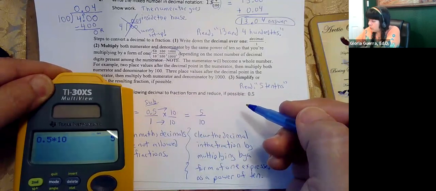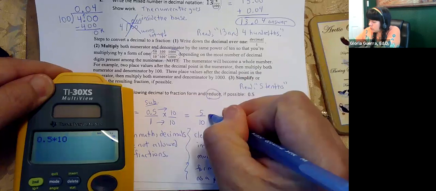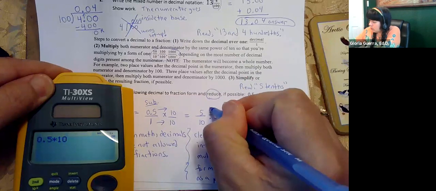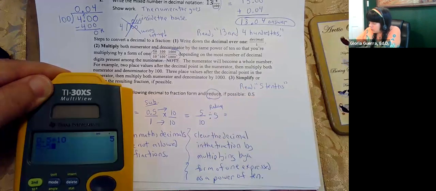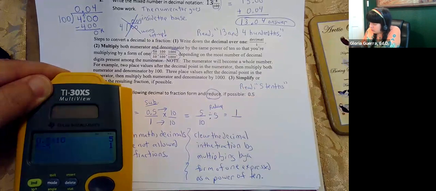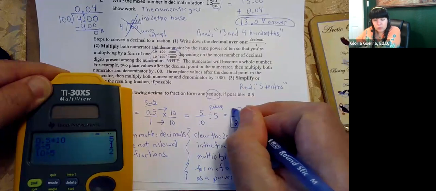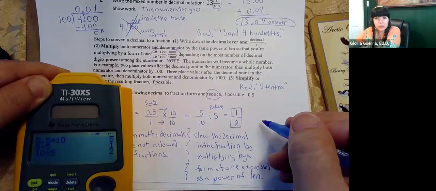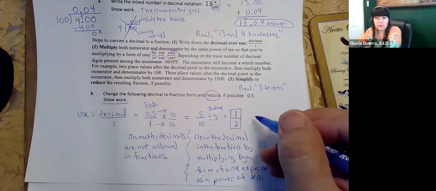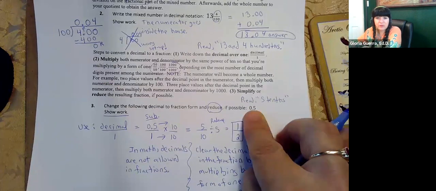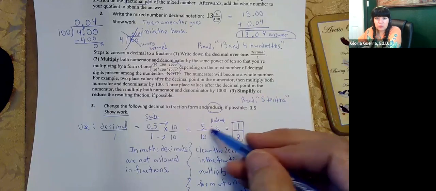And so then they want you to reduce. So we reduce by 5. 5 divided by 5 is 1. And 10 divided by 5 is 2. So that becomes 1/2, okay? And as a check, when you read this out loud, you start off with 5 tenths. You see, there's your 5 tenths. And then you reduce it by 5, you get 1/2.